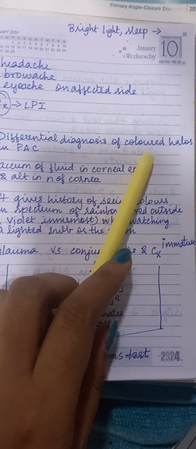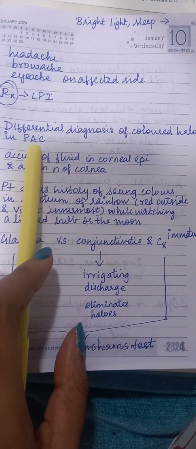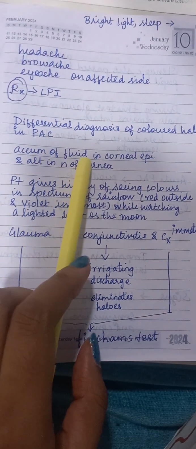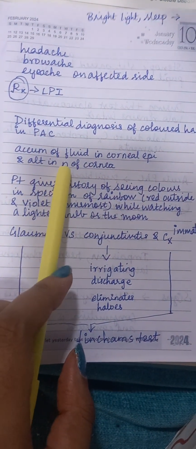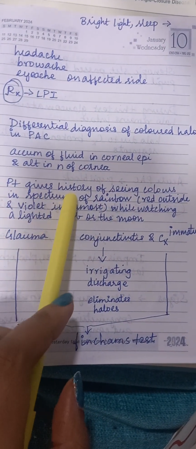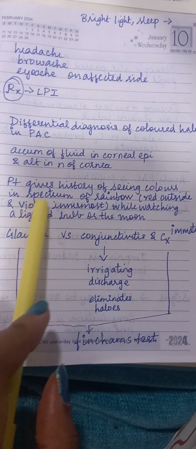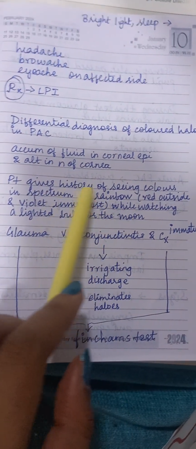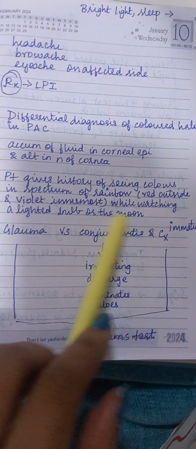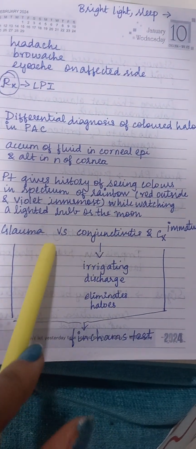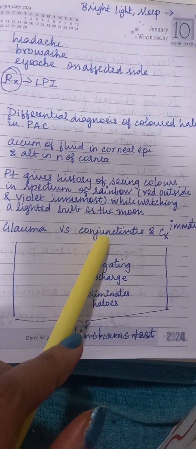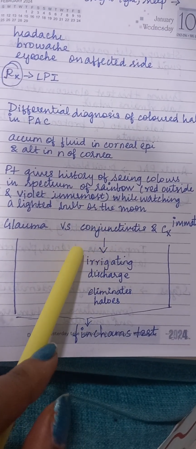Differential diagnosis of colored halos in primary angle closure. The colored halos are formed due to the accumulation of fluid in the corneal epithelium and alteration in refractive index of the cornea (LMLA). Patient gives history of seeing colors in the spectrum of a rainbow. They see colors like in a rainbow, red outside and violet innermost, while watching a lighted bulb or the moon. In purulent conjunctivitis, we can eliminate the halos by just irrigating the discharge.